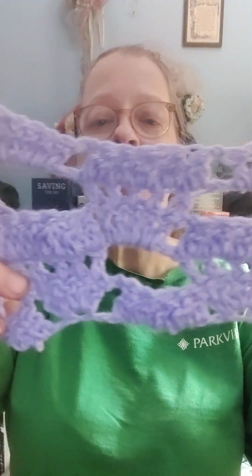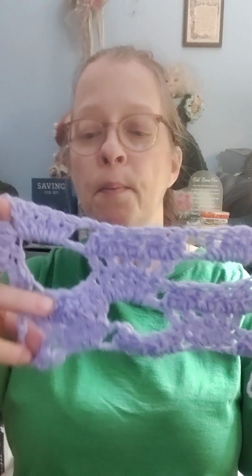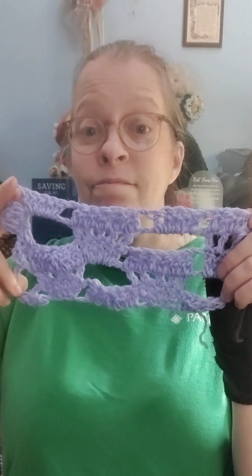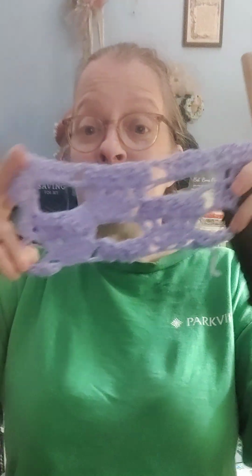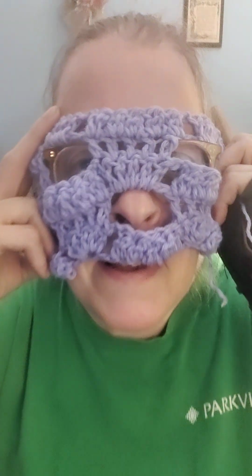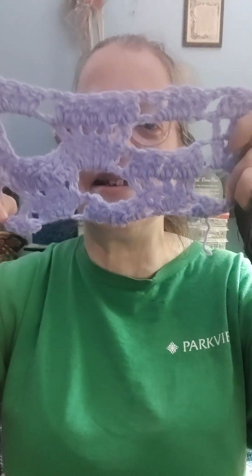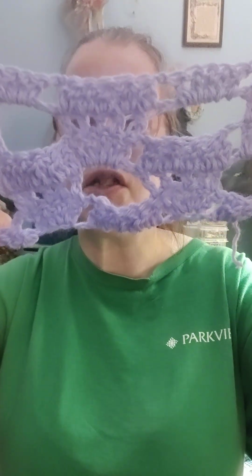I'm not really understanding why they have this pattern made like this. But have fun. Maybe you can figure out something to do with it. Maybe a mask. Boo. I don't know. But it's interesting.